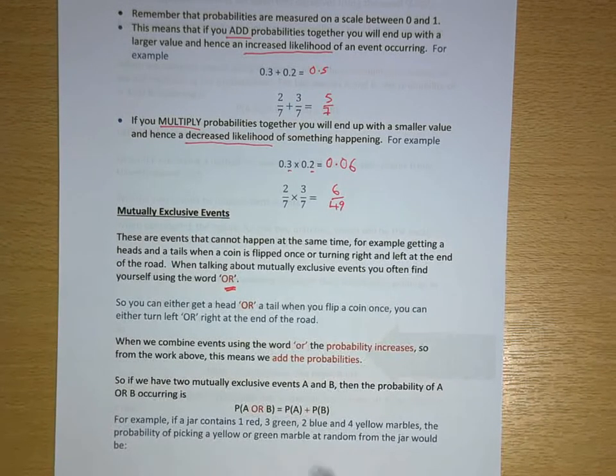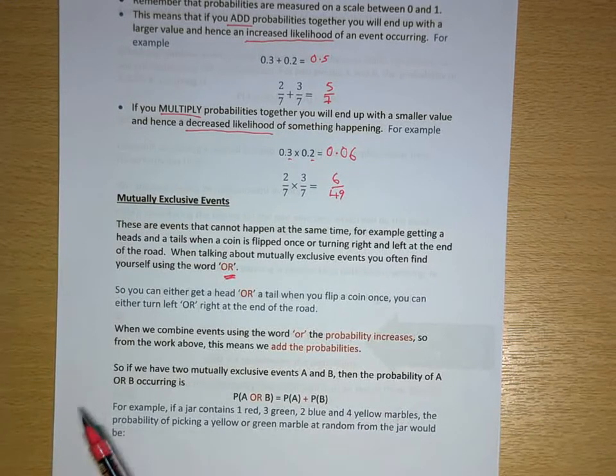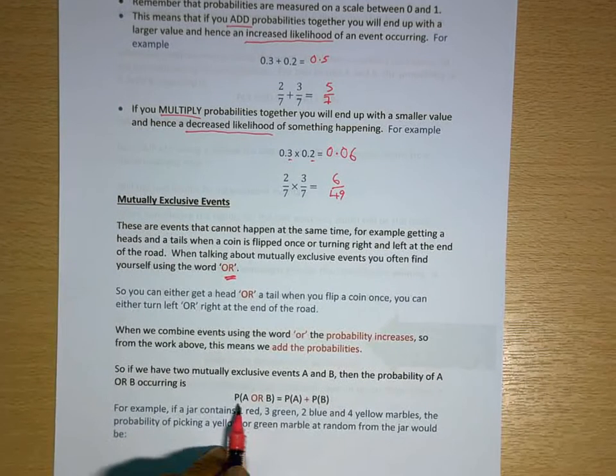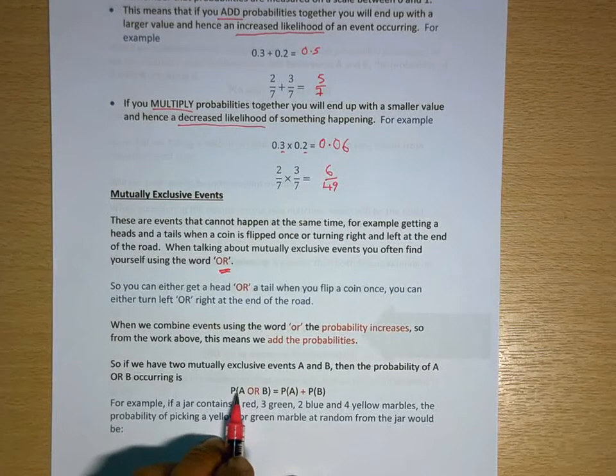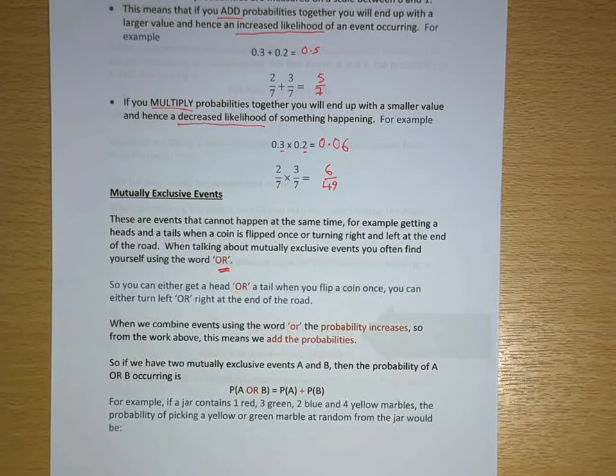So in maths terms, if we have two mutually exclusive events, A and B, so mutually exclusive, if one happens, the other can't, then the probability of A or B occurring, and this is how we write it, so P is a signal that we're talking about probability. Probability of A or B happening is the probability of A plus the probability of B.